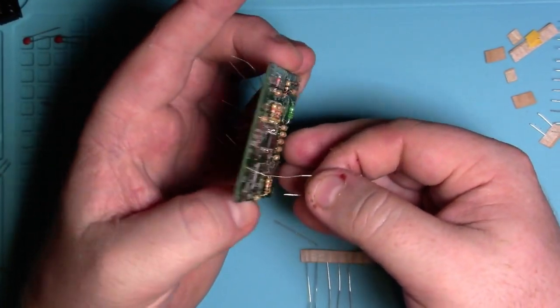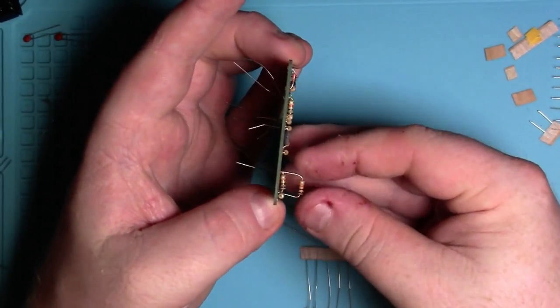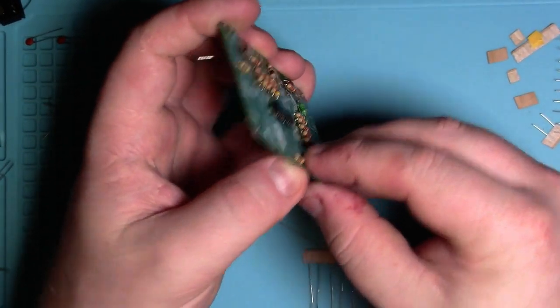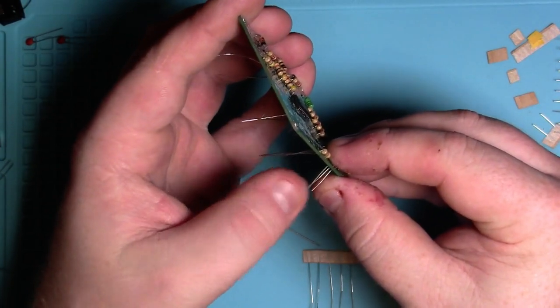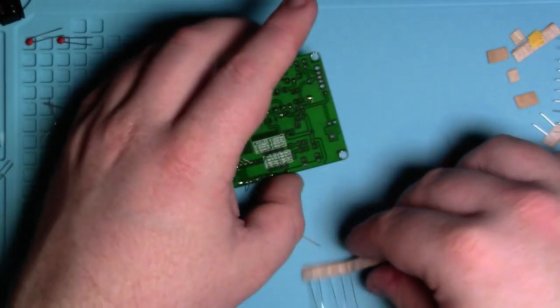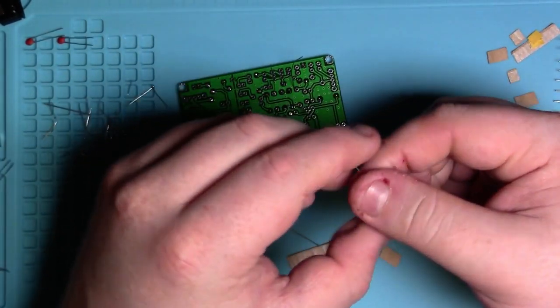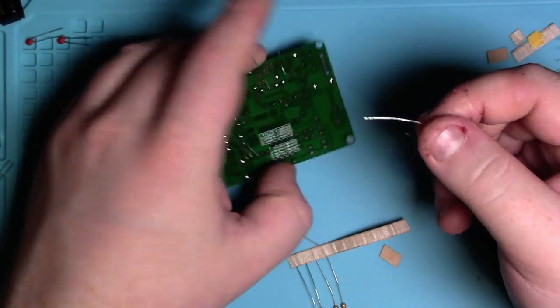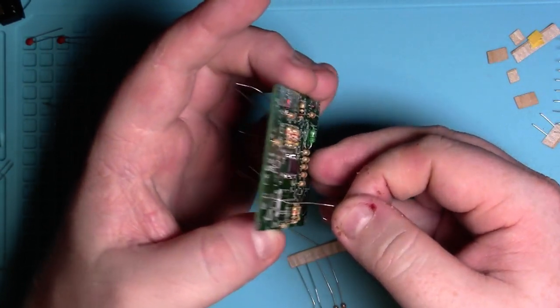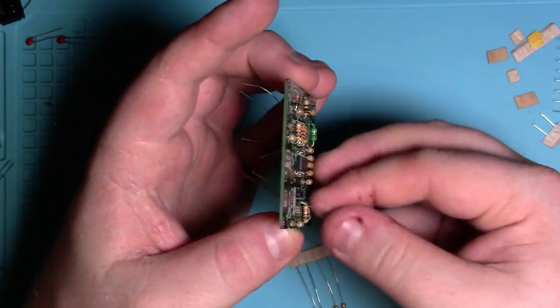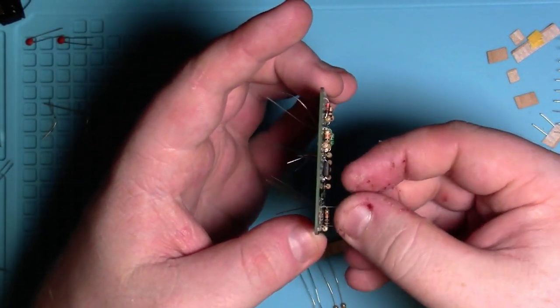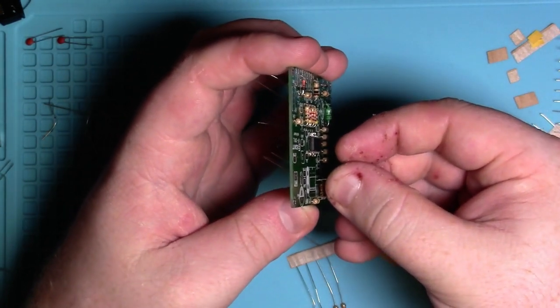Makes it easier to calculate the needed values for the capacitors and the coils, the inductors. That's all an inductor is. It's a coil. Makes it easier to calculate the needed values when the resistor value in the circuit is just 10.